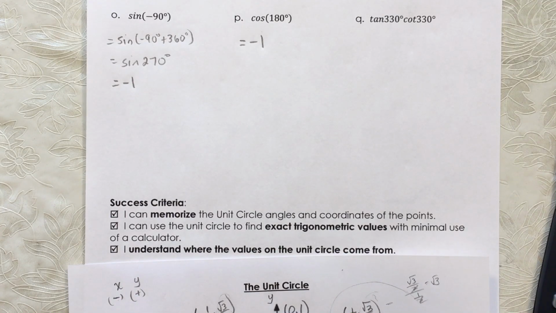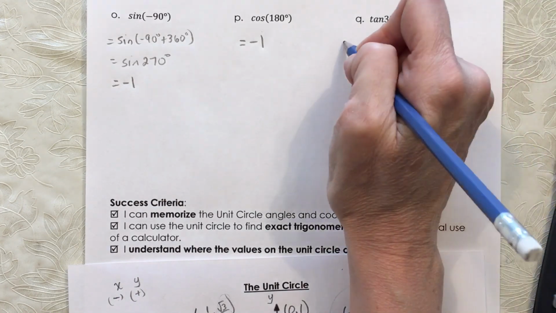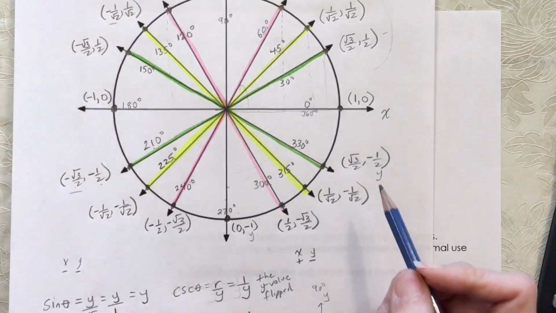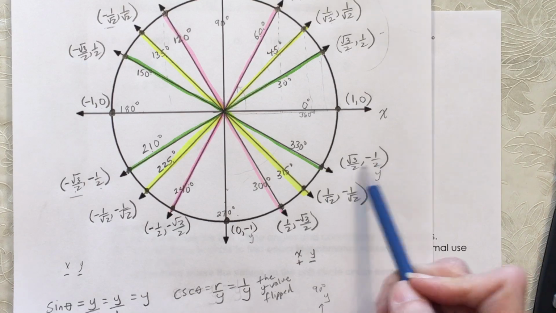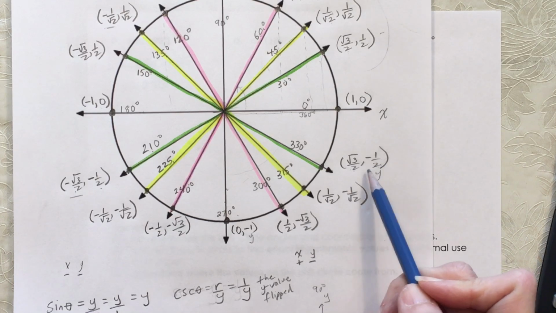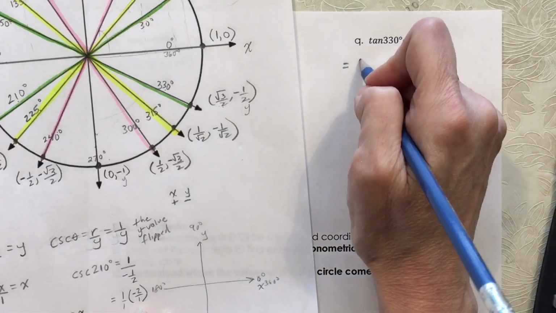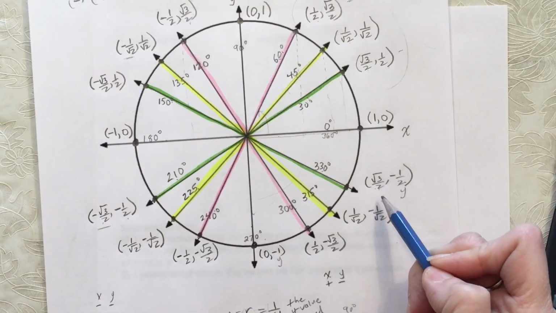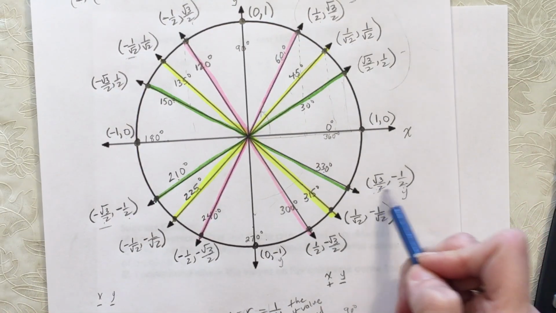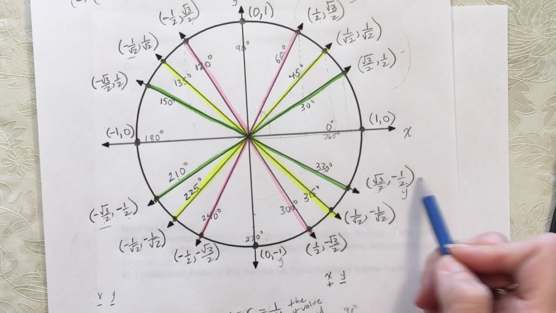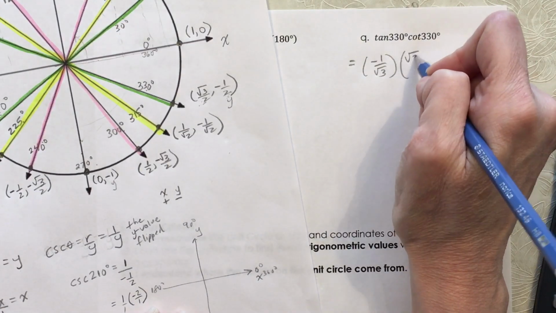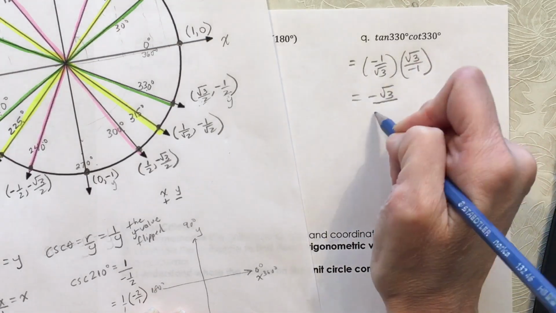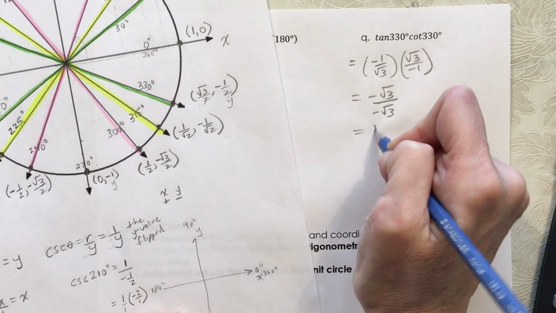And then the last one, tan of 330. If I look at 330, the tan is the y divided by the x. So the 2's would cancel. I'd end up with negative 1 over root 3 for the tan. The cotan is the x divided by the y. It's also 330. So that's going to be root 3 over negative 1, which ends up giving you positive 1.